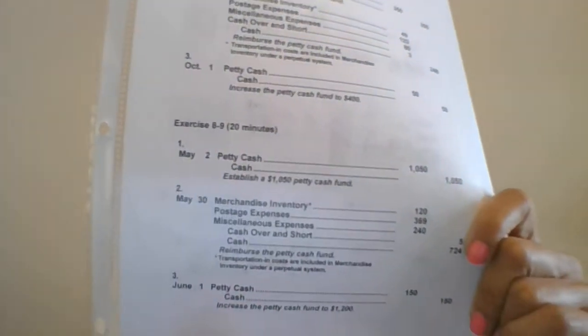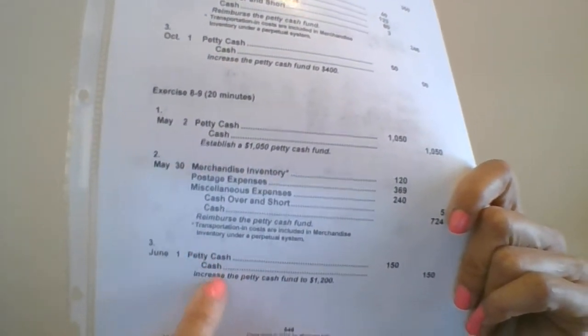Again, you will be given the amount of the categories in which money was spent, establish the petty cash, reimburse the petty cash, and then you will, in this case, decrease the petty cash fund. We did that in the demo, but when you do decrease the petty cash fund, again, it'll be the reverse of this.